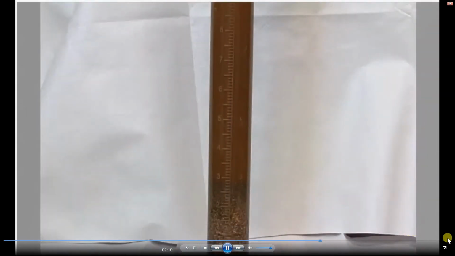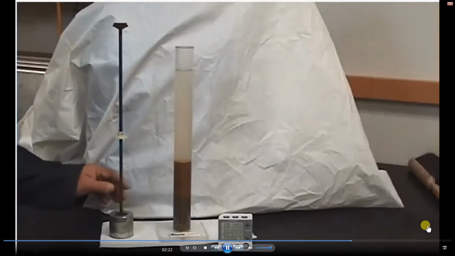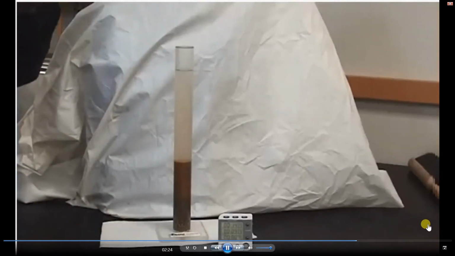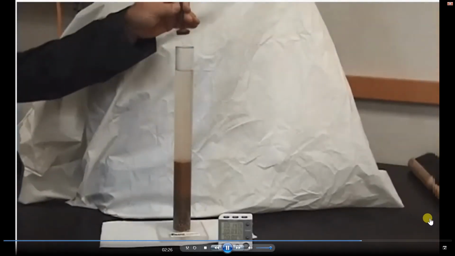Let the sample sit undisturbed for 20 minutes plus or minus 15 seconds to allow sedimentation to occur. At the end of the 20-minute sitting period, check the sample and determine the clay reading. If the reading is in between two marks, record to the next higher number. Next, take the weighted foot assembly and carefully lower it into the cylinder.